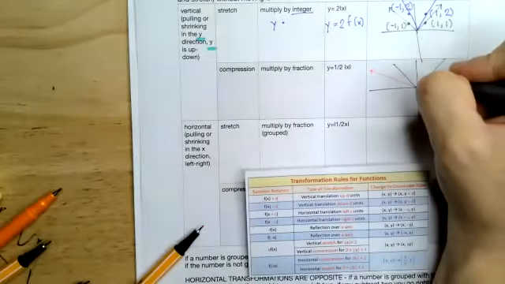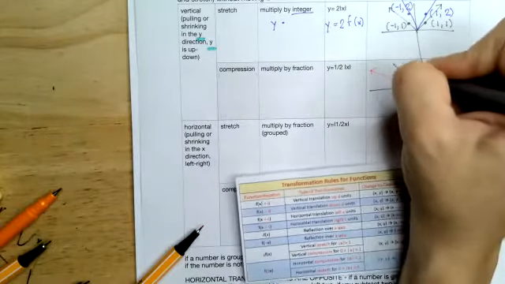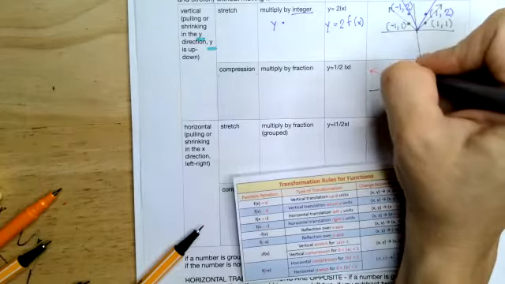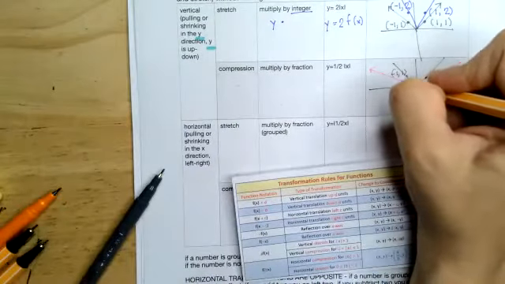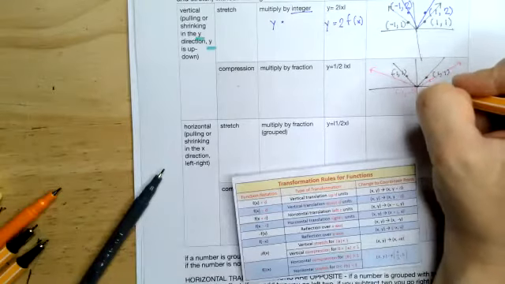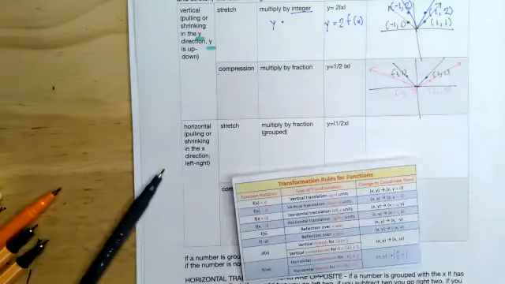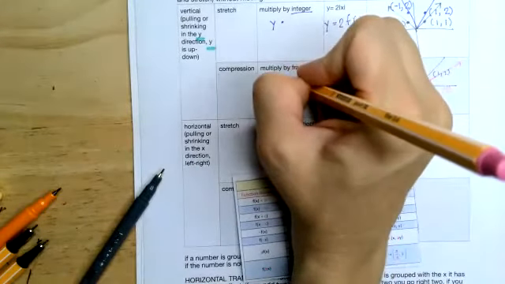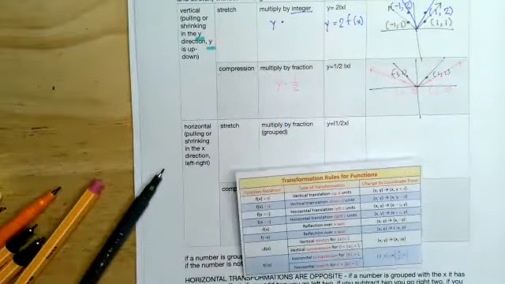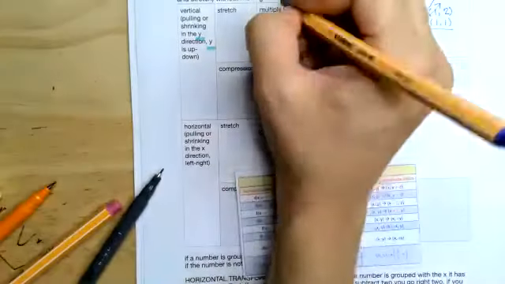So this was 1, 1. This was negative 1, 1. This is now negative 1, 1/2, positive 1, 1/2. You're just multiplying your y values by the fraction. For example, y times 1/2 here, and over here it was y times 2.